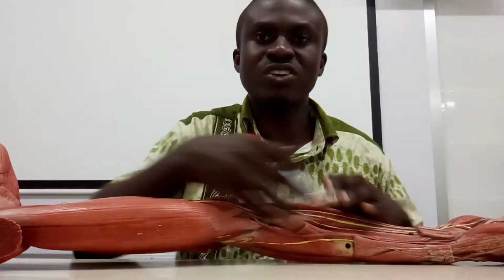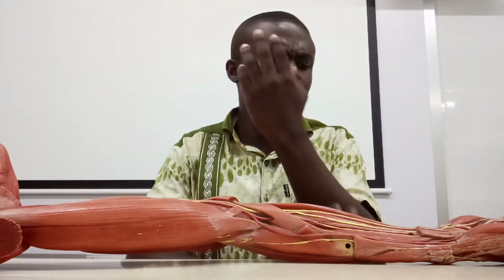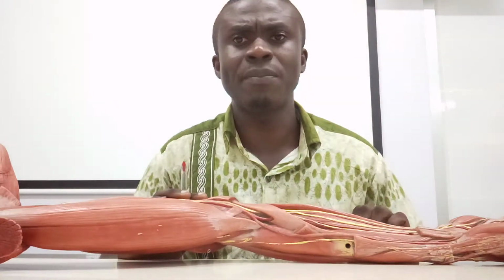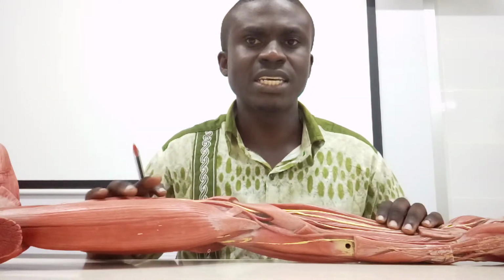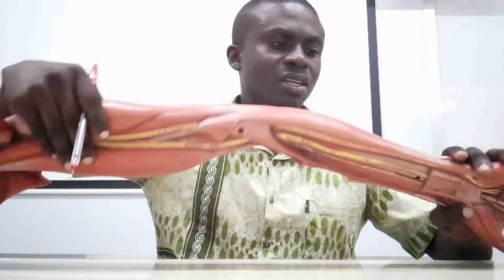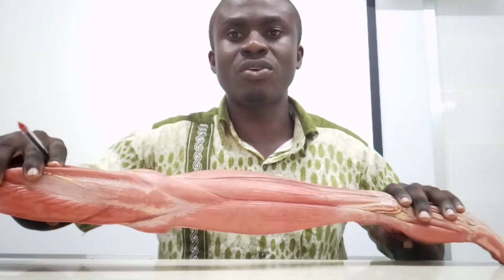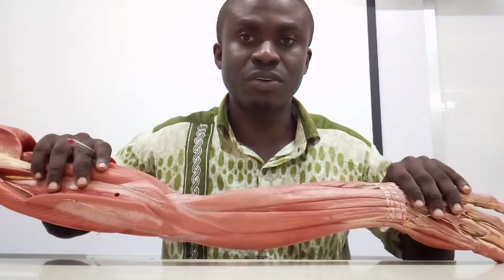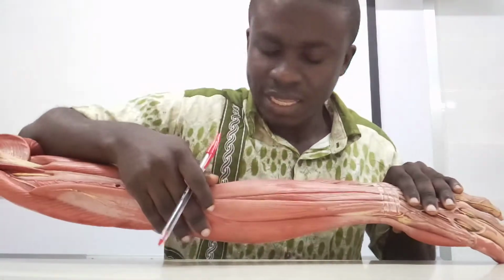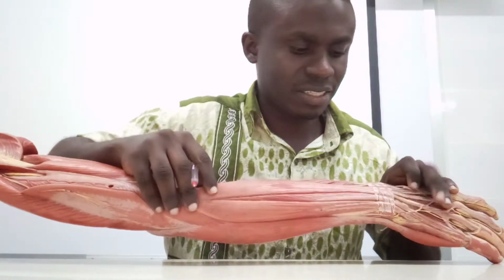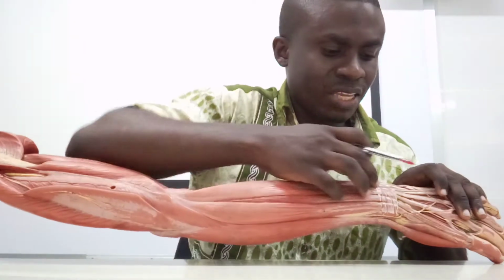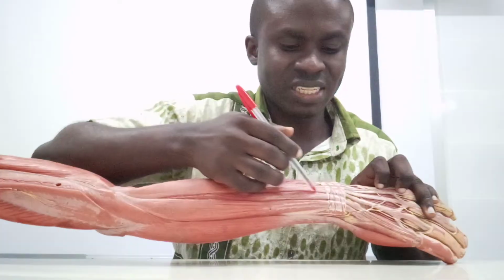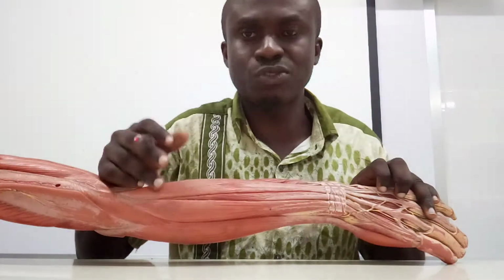The posterior interosseous nerve will supply muscles of the posterior compartment of the forearm, which are extensors. Please visit the video that I've done on the myology of the posterior compartment of the forearm to get more insight. You get to see this muscle, giving off all these tendons. The extensor digitorum is going to get a supply.